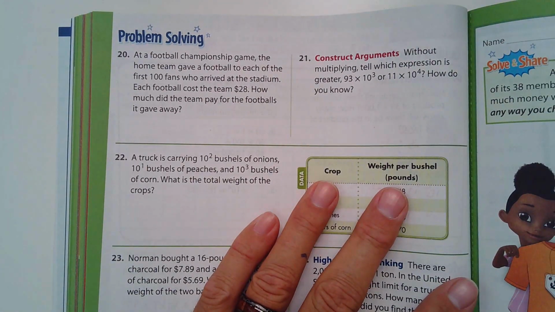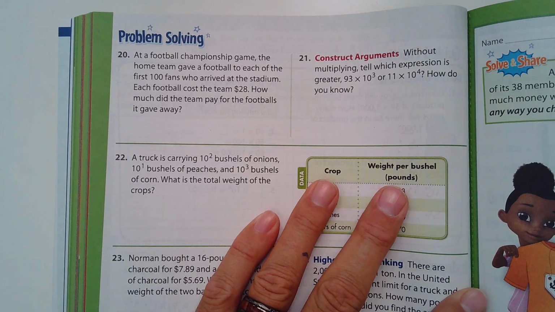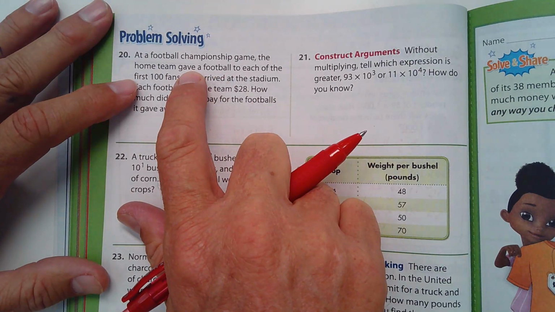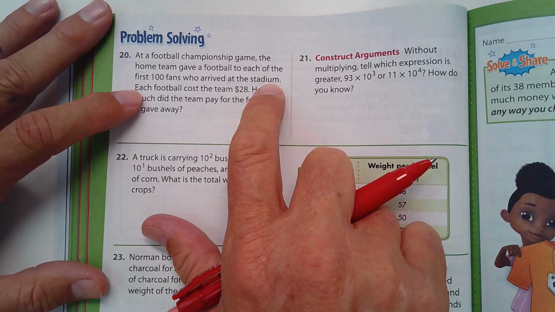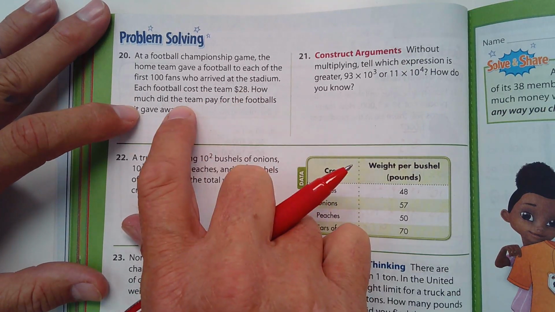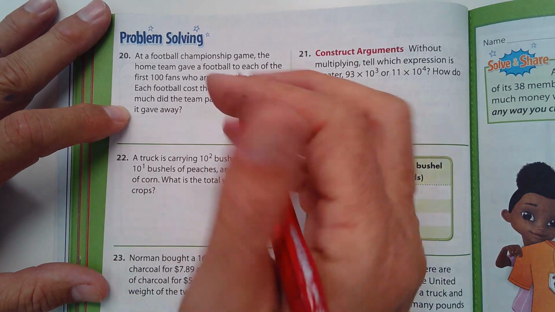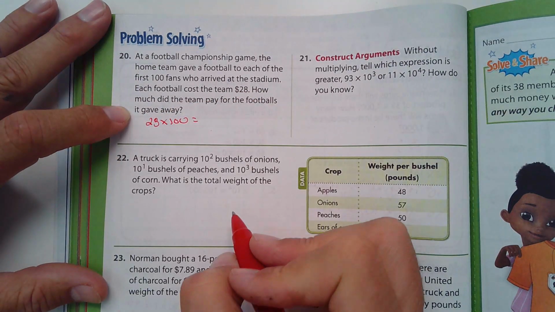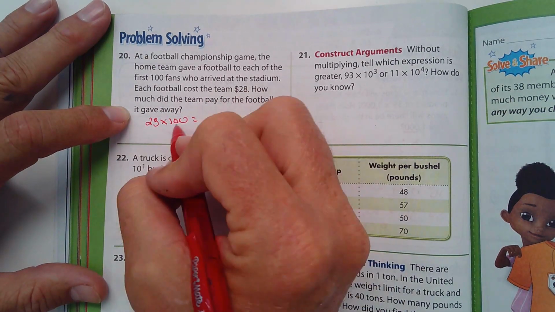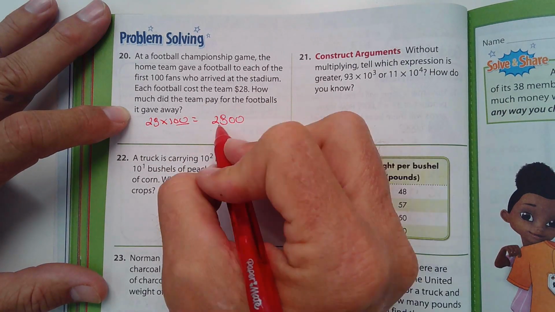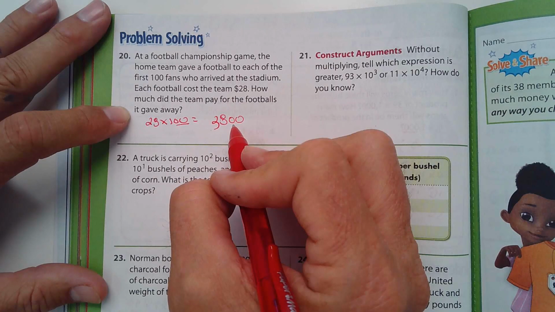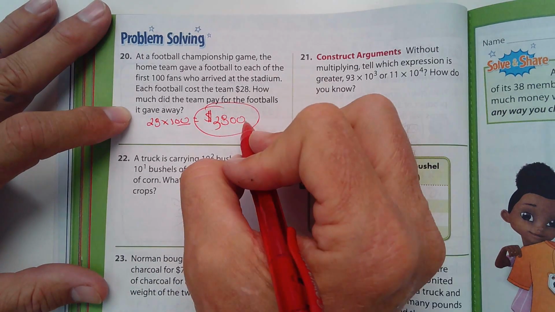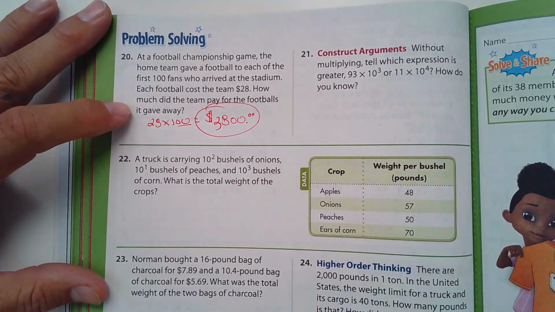Look at number 20 here up at the top. At a football championship game, the home team gave a football to each of the first 100 fans who arrived at the stadium. Wow, how nice. Each football cost $28. How much did the team spend? 28 times 100. How many zeros do I add to 28? That's easy. 2 zeros. 1, 2. Where does the comma go? Between the 2 and the 8. What do not want to forget? The dollar sign. So $2,800. I could put a decimal there and put 2 little zeros. That represents the cents.